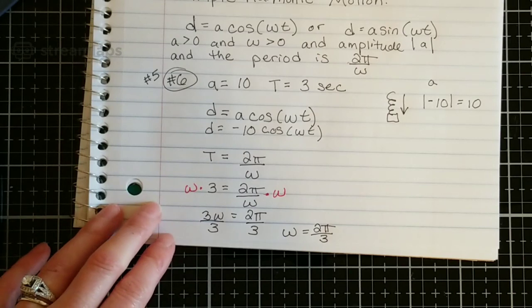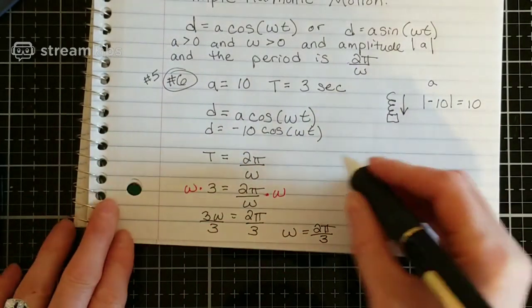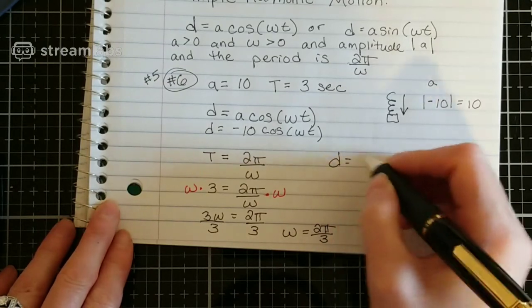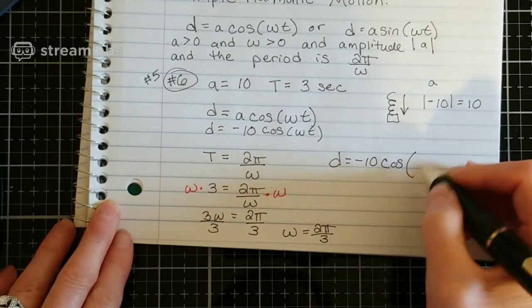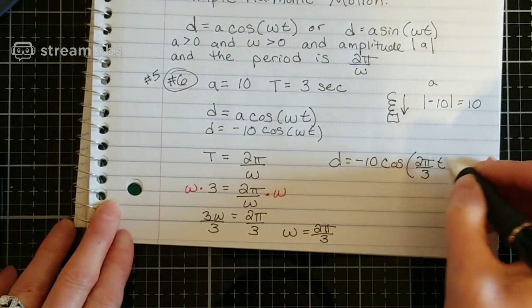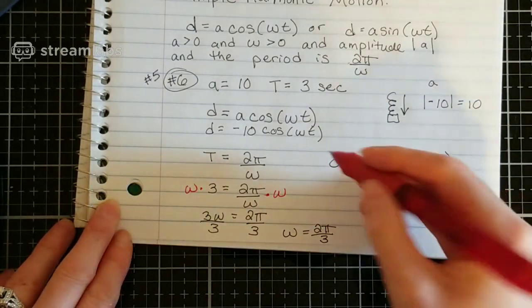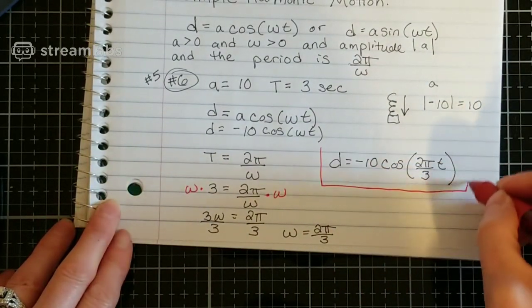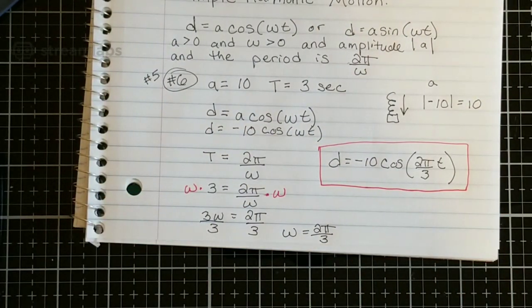So now all I have to do is plug that into our formula, and then we're done. So d equals -10 cos of 2 pi over 3 t. And that's your answer. So it's really not as bad as it looks. You've probably never seen this before, but it's not terrible.